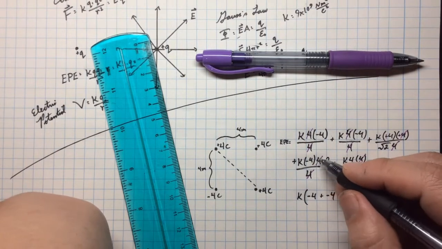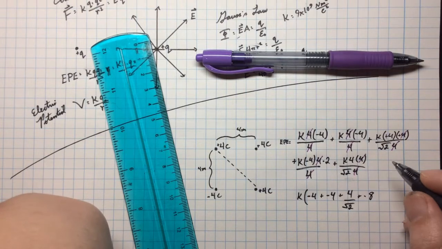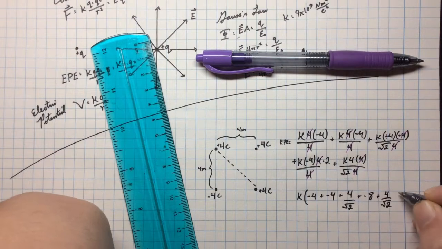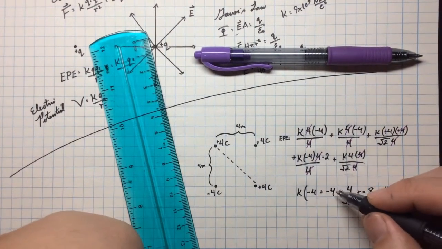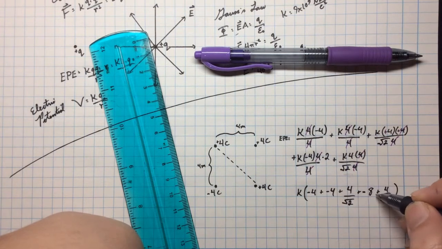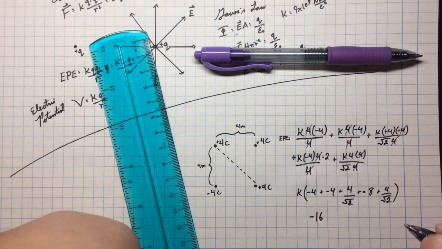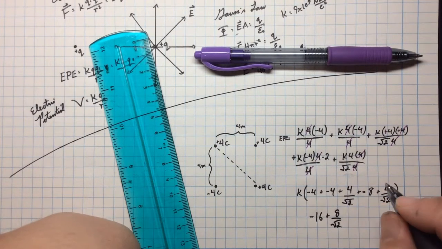plus -8. Ooh, that's weird. Plus 4 over the square root of 2. Okay? And so if that's the case, I have -4, -4. That's going to be -8, so -16. And then I've got plus 8 over the square root of 2.